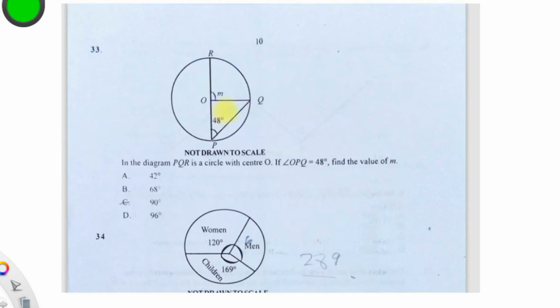Remember that I said the triangle formed by two radii and a chord is always an isosceles triangle. Any triangle in a circle formed by two radii and a chord is always isosceles. So it means that this side is the radius, this side is the radius, so all these sides are equal. All of them are radii. Have you seen? So if these are radii, we say that triangle POQ is isosceles.